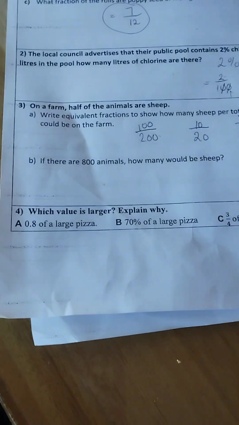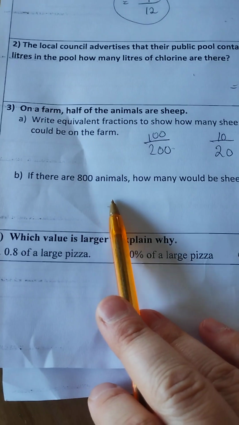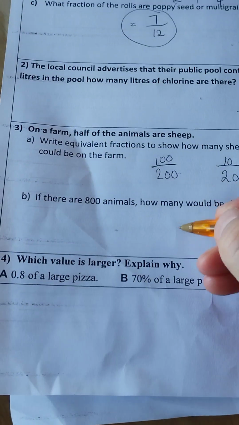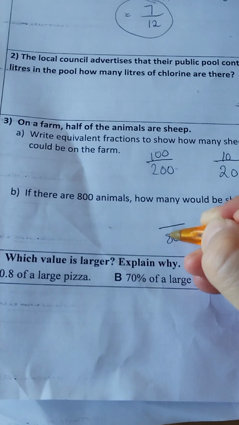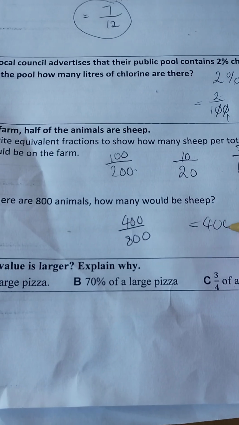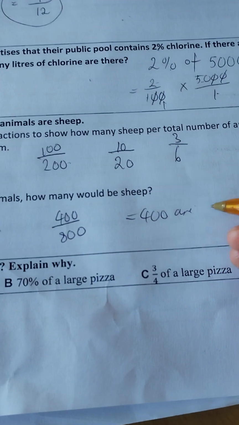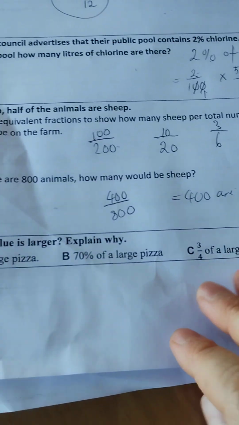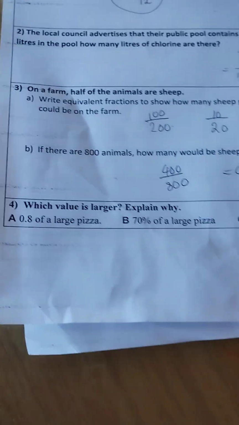That should be enough. Now, if there are 800 animals, how many would be sheep? So if the total was 800, well, what's half of 800? There would be 400. So 400 are sheep. Now, next one.